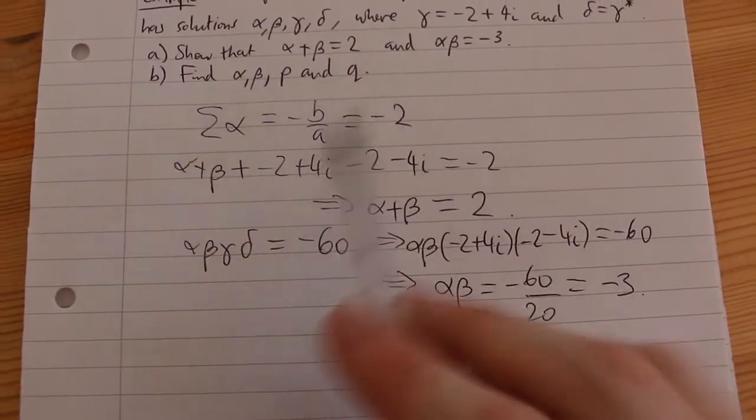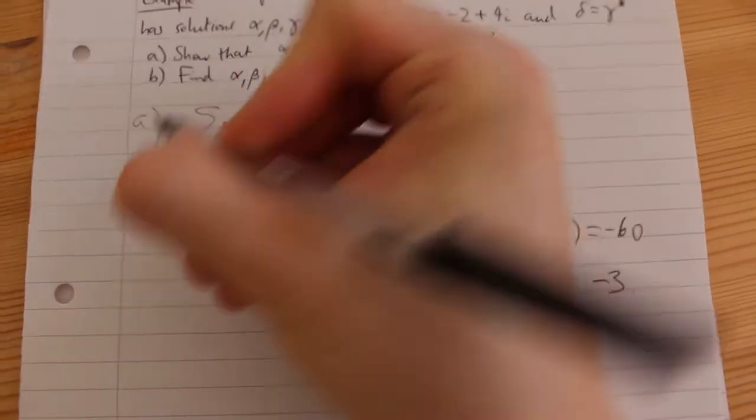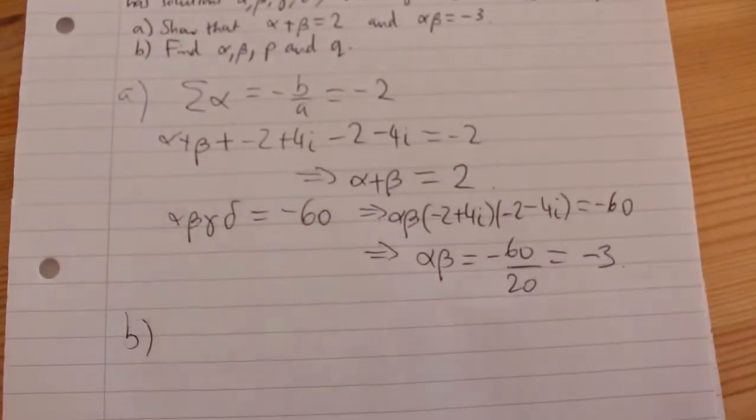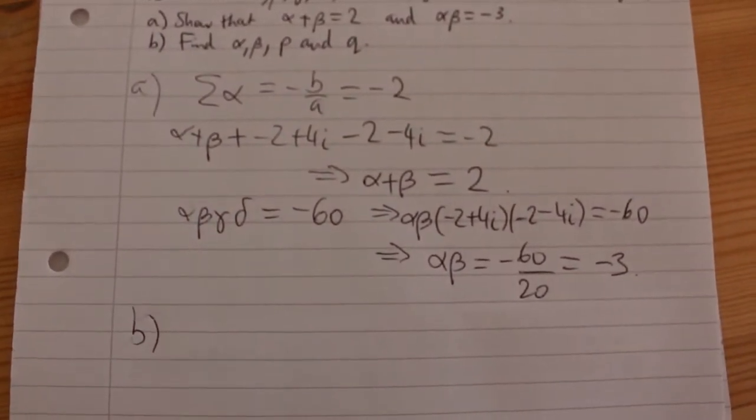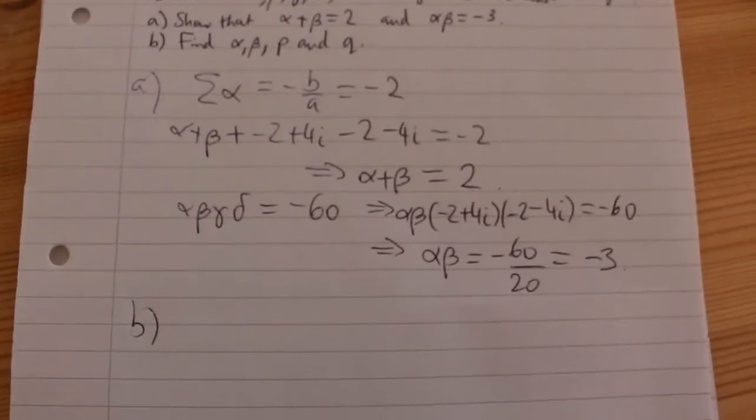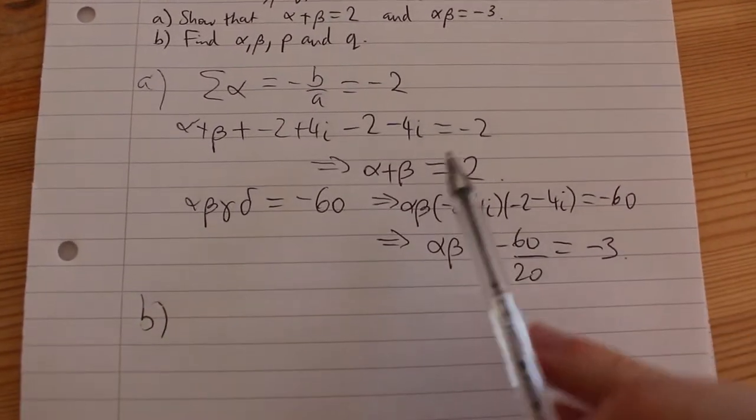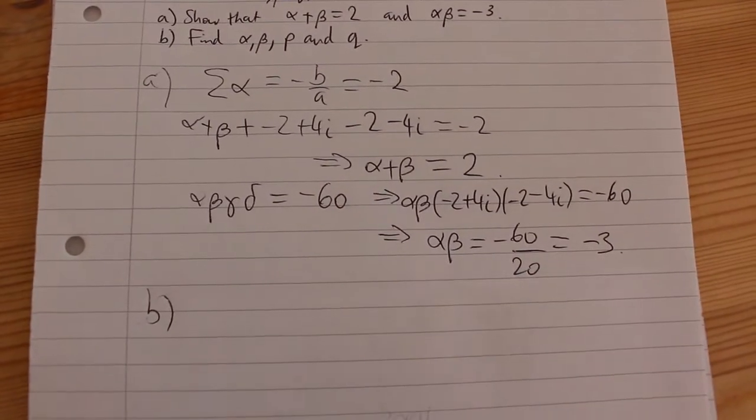So that was part a, and then we need to find alpha, beta, p and q. So let's find alpha and beta first. We've got 2 simultaneous equations with alpha and beta in them.